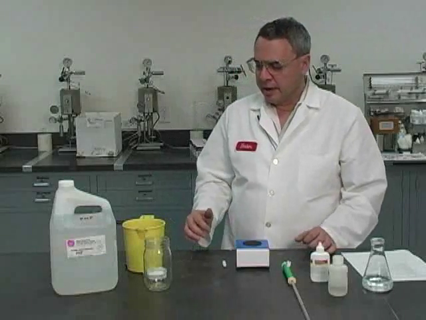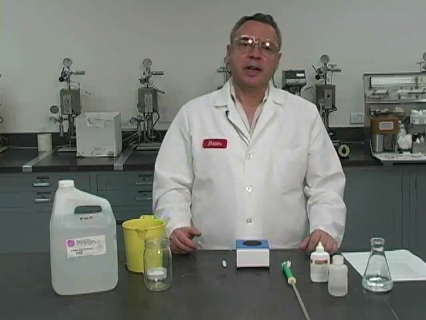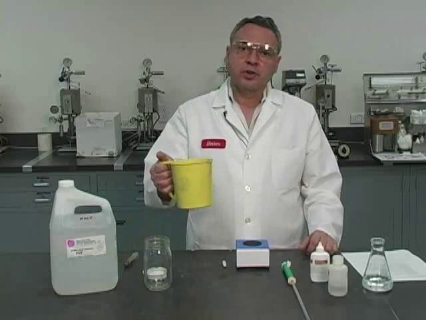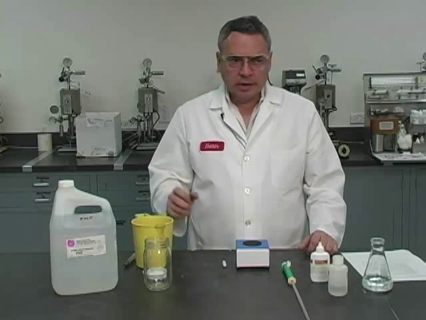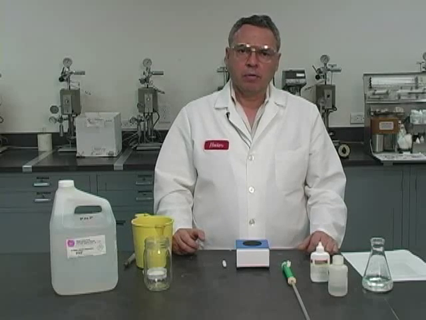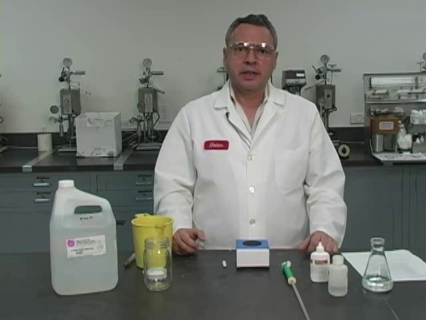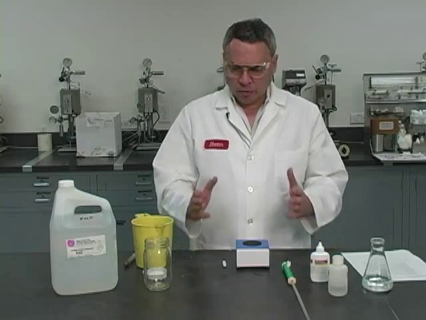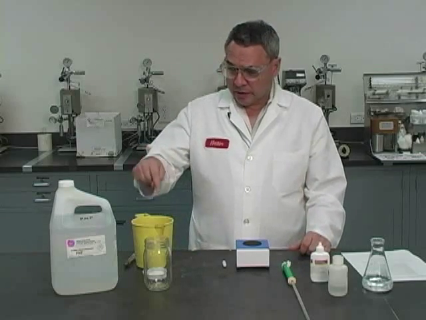We are going to be running an API titration analysis of this invert emulsion. In this titration analysis, we are going to be determining the alkalinity of the whole mud, and then the chlorides, and then the calcium content. So we are going to be using some utensils here, starting with a sample of mud.